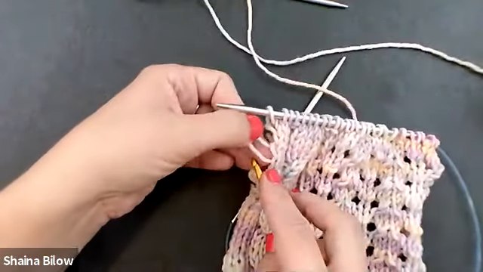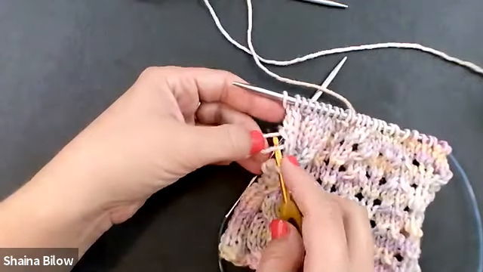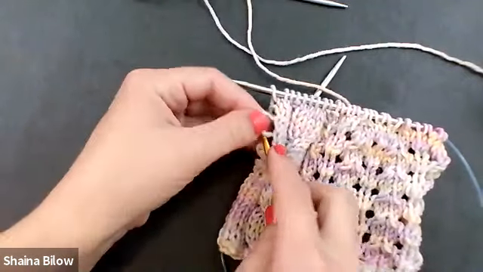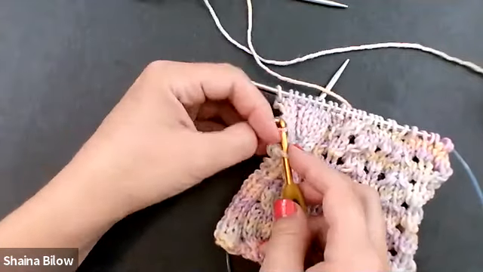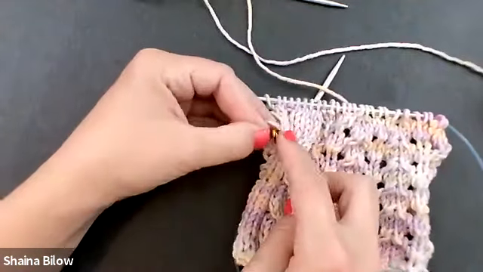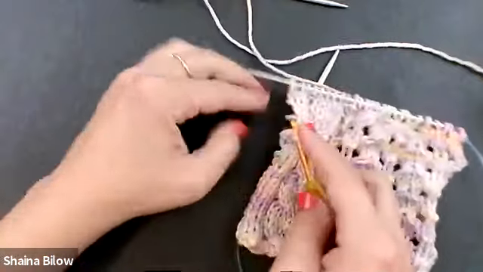Now, if you had been working slip stitches, you would just pull the single loop through. But here we had been working each stitch at the edge of our row. So I'm holding open the loop with my left hand, making sure that it's not twisted. And I'm going to come up and then up through the second bar.